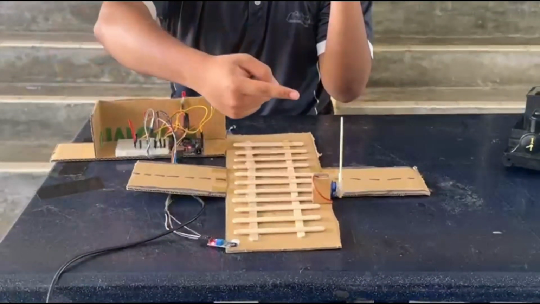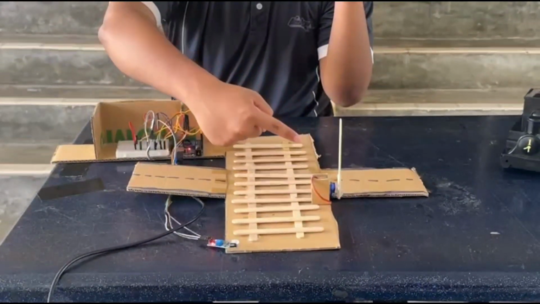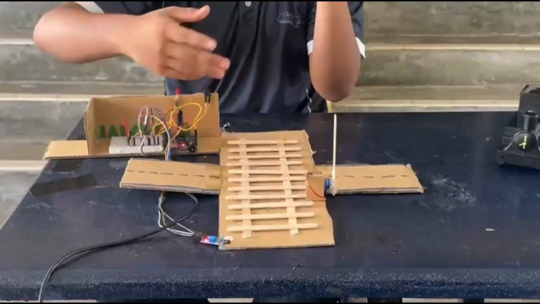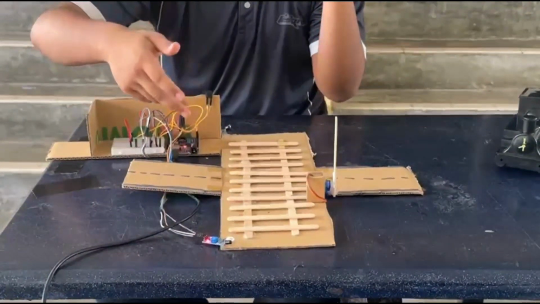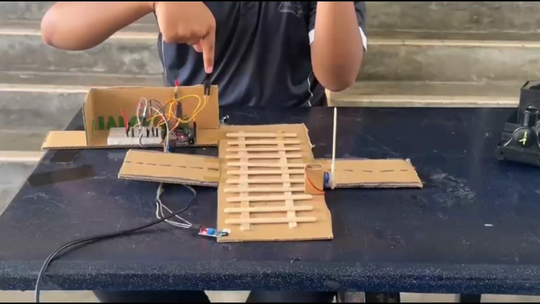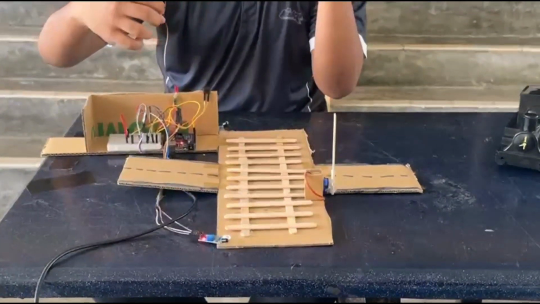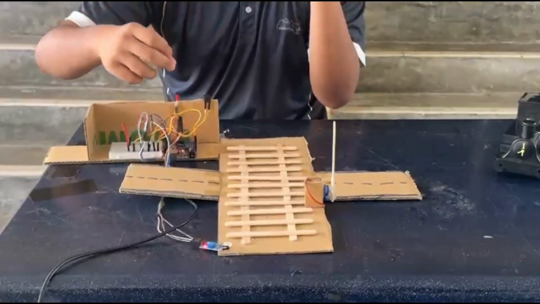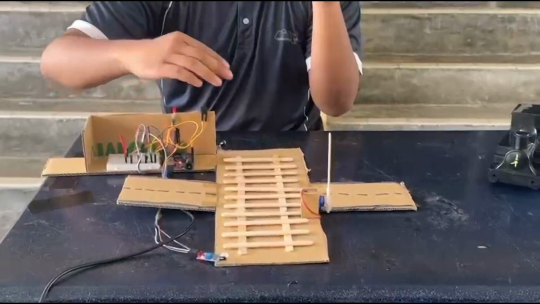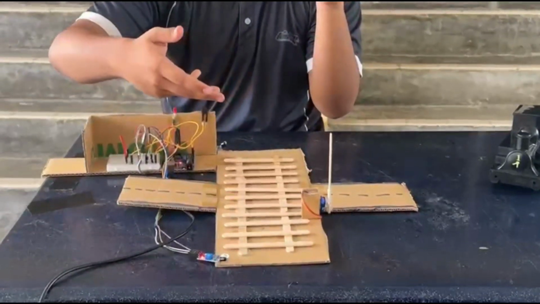Finally, the servo motor will lower the gate to block the road traffic. As the train passes through the crossing area, the gate will remain closed to ensure safety. When the train reaches the second IR sensor, which is over here, the Arduino recognizes that the train has completely passed the crossing, and the buzzer stops, the LED turns off, and the servo motor raises the gate to allow vehicles to pass again.